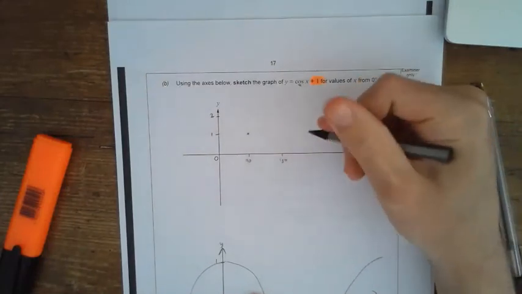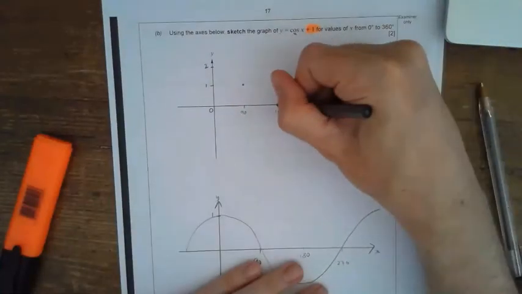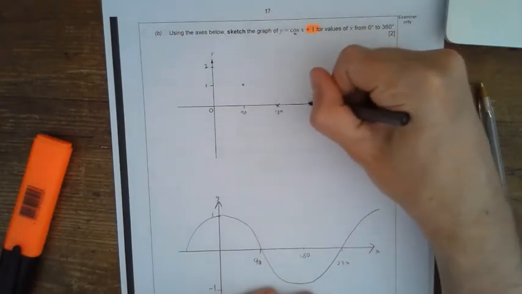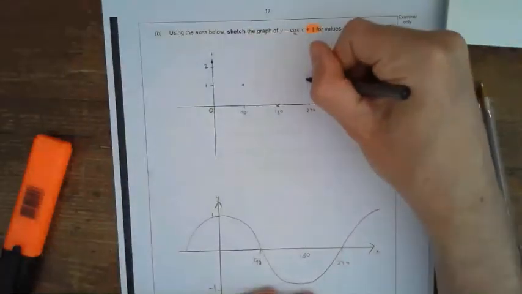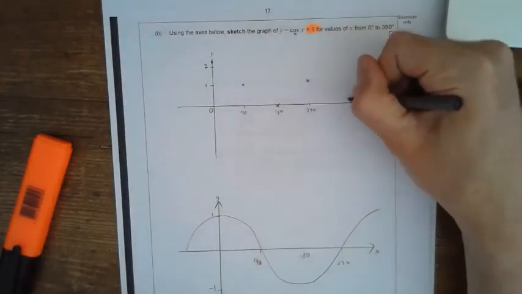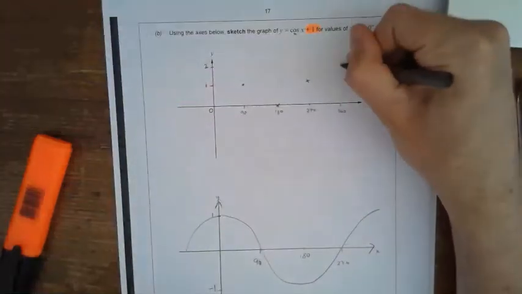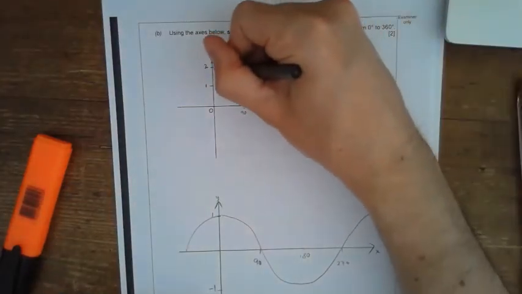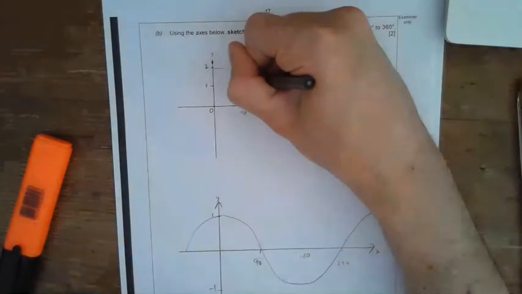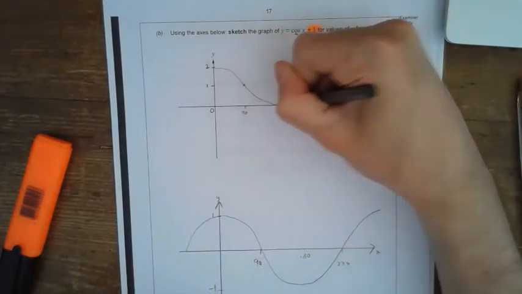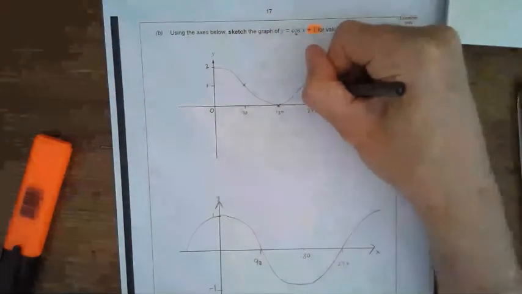It's not going to go through minus 1 anymore. It's going to get shifted up to being 0. And then at 270, it'll be back to 1, same place as the 90 was. And then at 360, it'll be back up to 2. Okay, so it's going to look something like this.